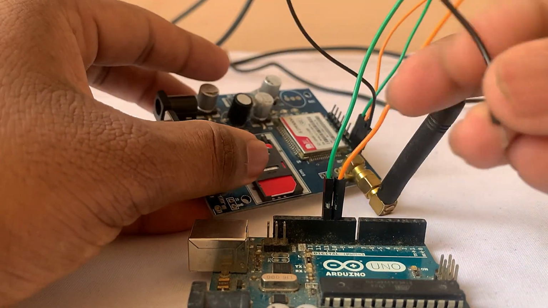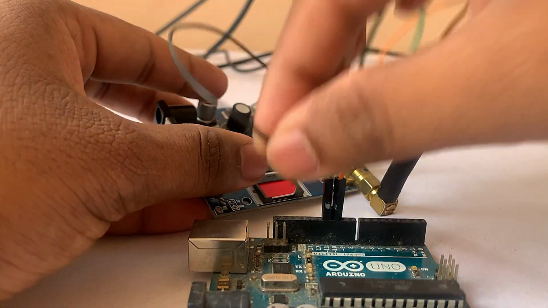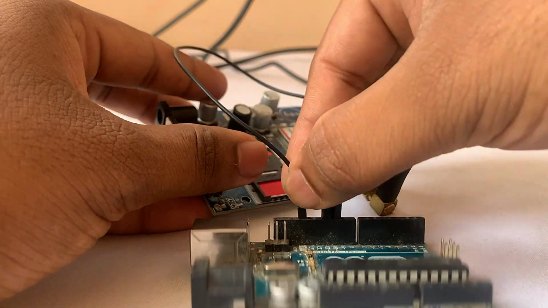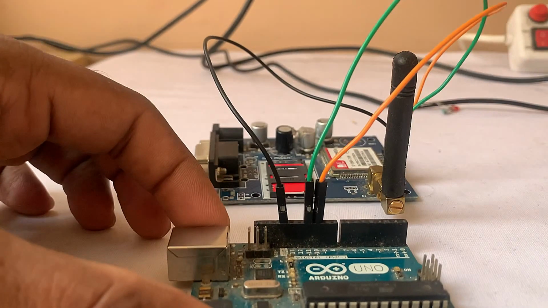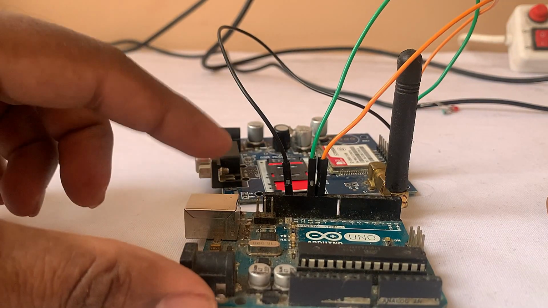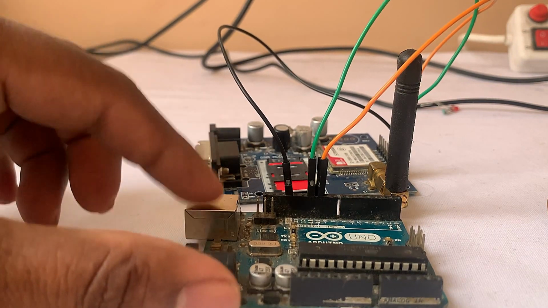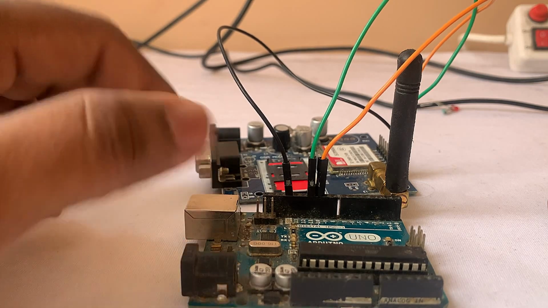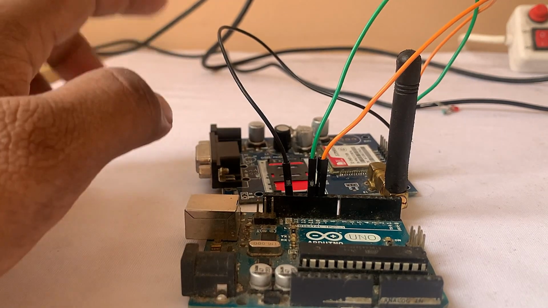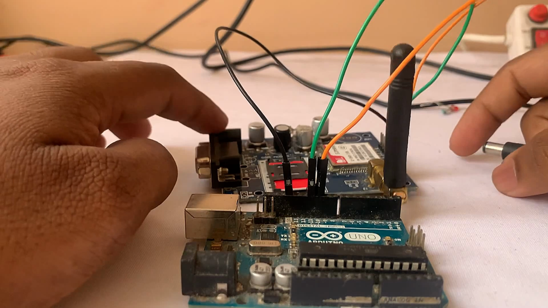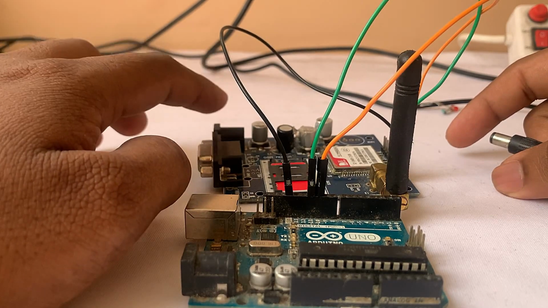And regarding the ground terminal, I am just going to connect it to the ground of the Arduino UNO development board, and that's it. Now I am just going to power up this Arduino UNO development board with the help of this USB port available right over here, and I am going to power up this SIM900A module with the power jack right over here with the help of a 12 volt 1 amp adapter.